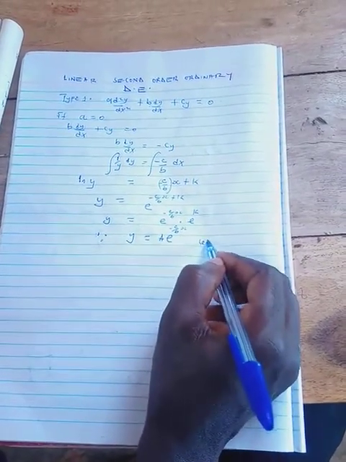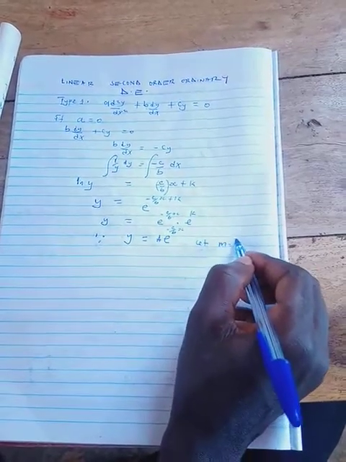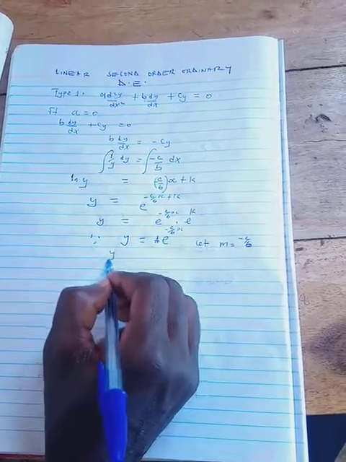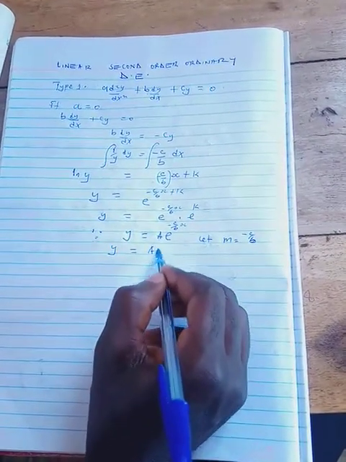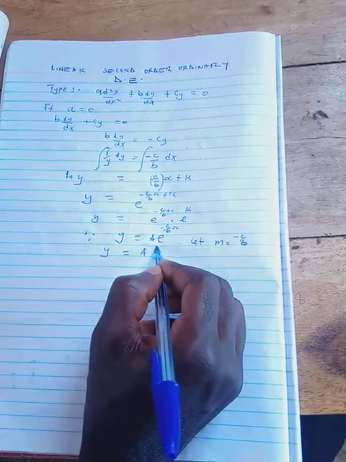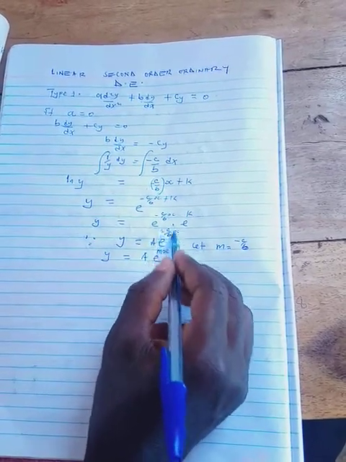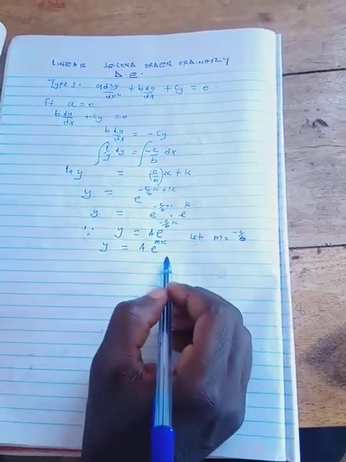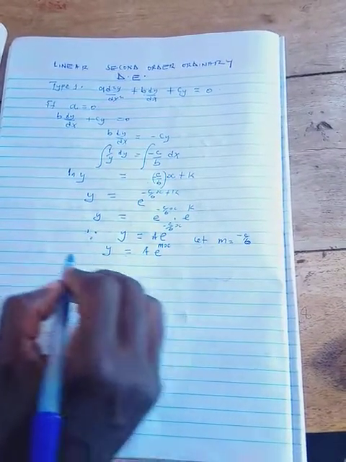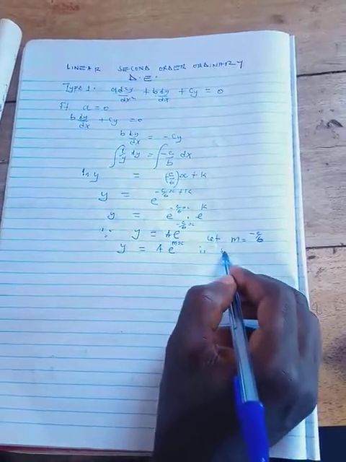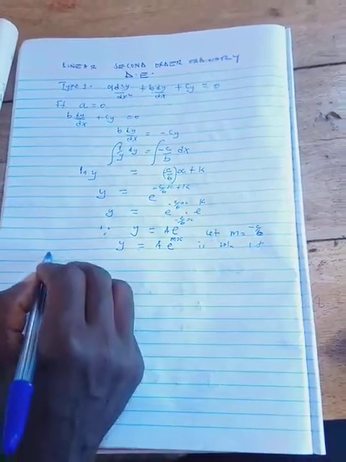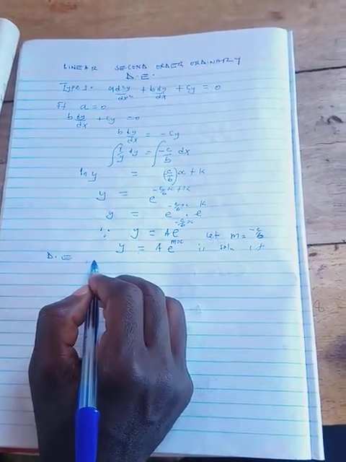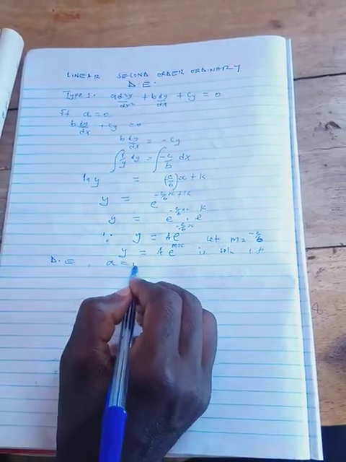But let us say, let m be negative c over b, for uniformity. Our y will be equal to a constant A times exponential of mx. This is the solution for the differential equation where a equals 0.